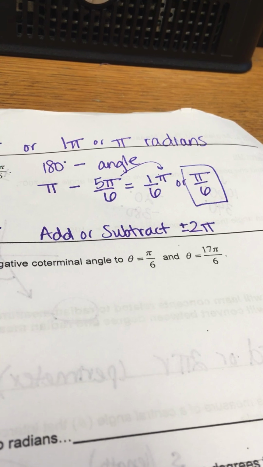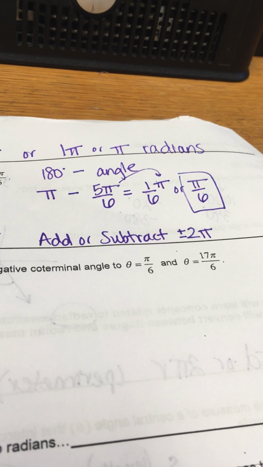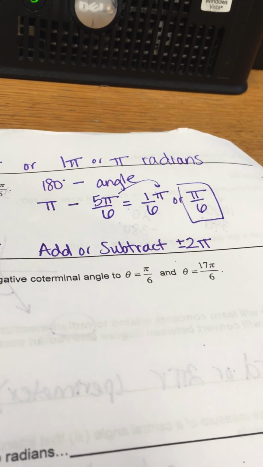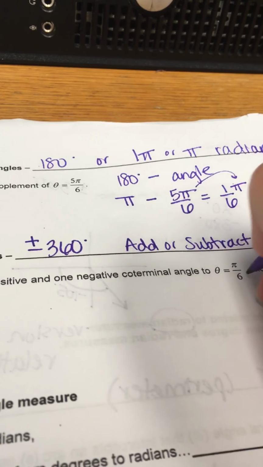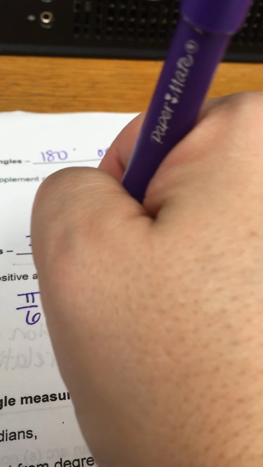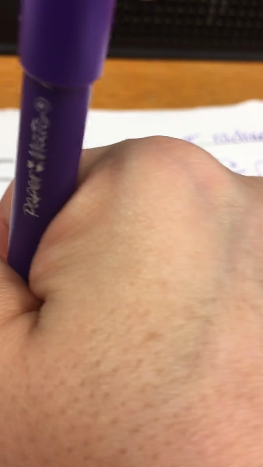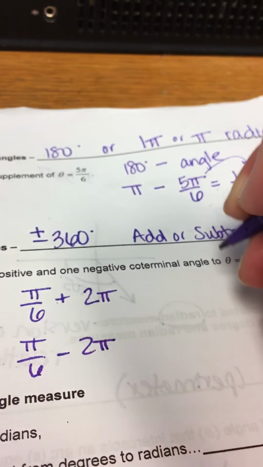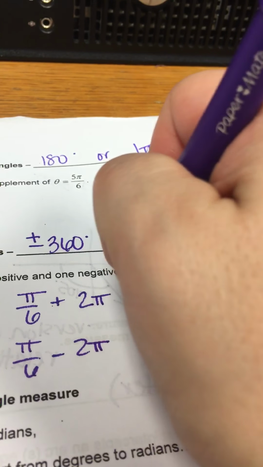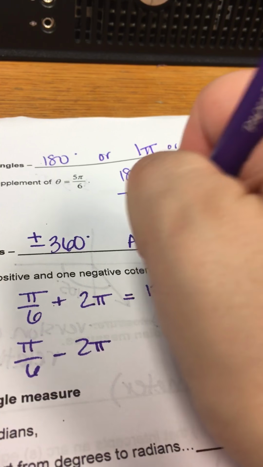Find one positive and one negative coterminal angle. Theta equals pi over 6 and 17 pi over 6. So we're doing pi over 6 plus 2 pi and pi over 6 minus 2 pi. Okay, and use your calculators and get those numbers and the fractions.